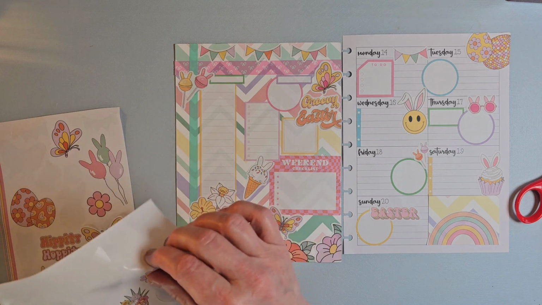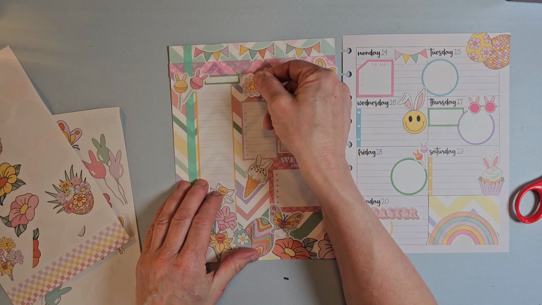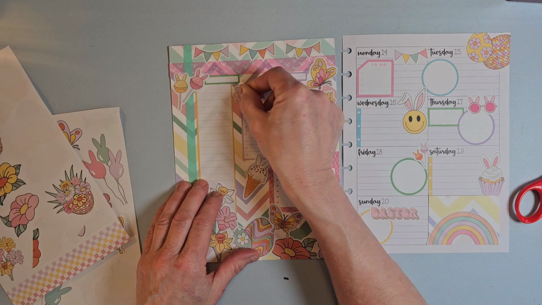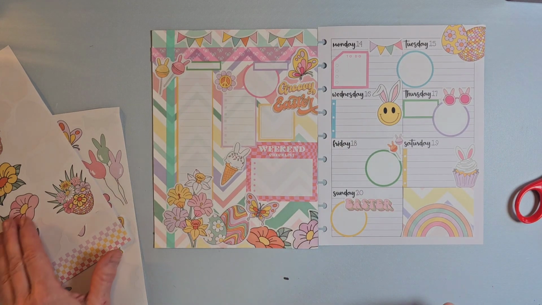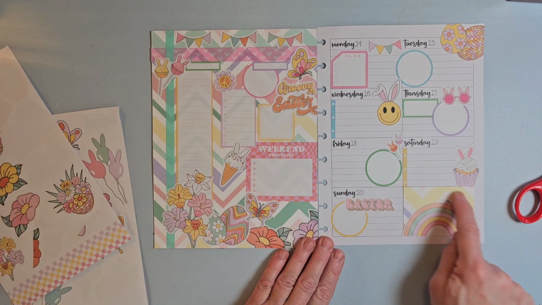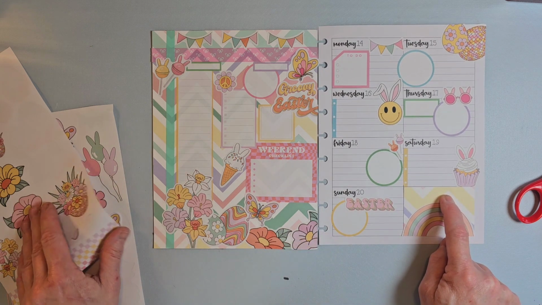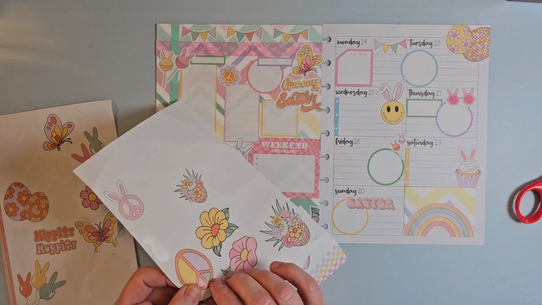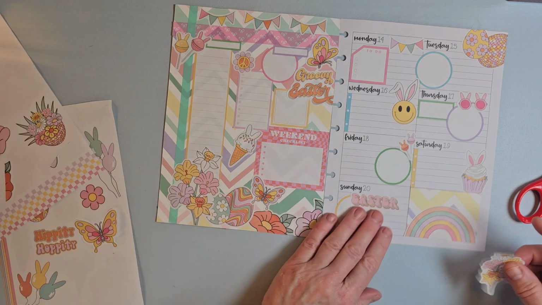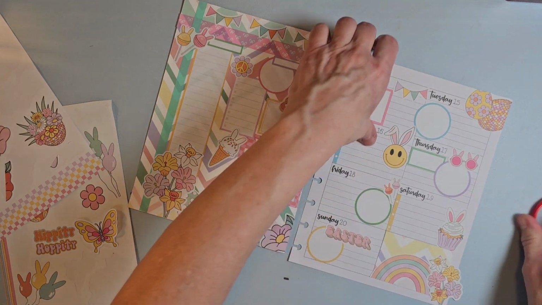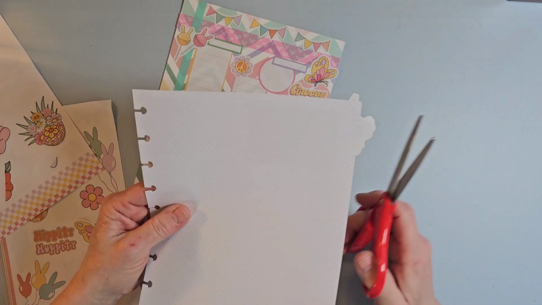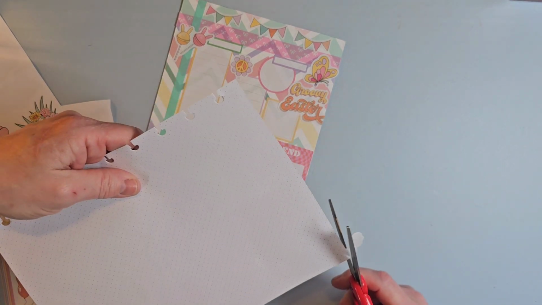Let's do a little groovy flower right there. And I think I am almost done. Oh, I need something else to put here. How about if we take these flowers and we go right there in the corner. So we'll bring some of these flowers on this side.